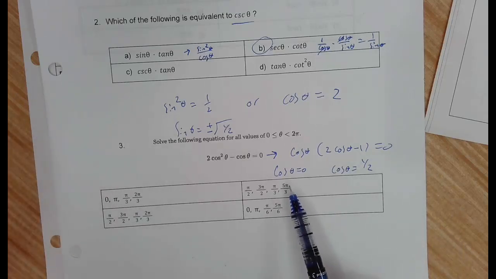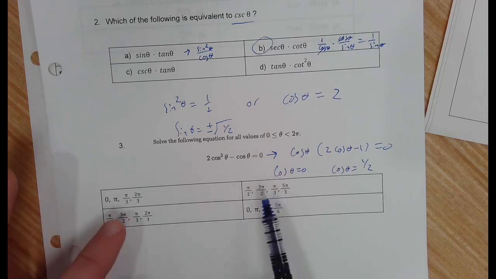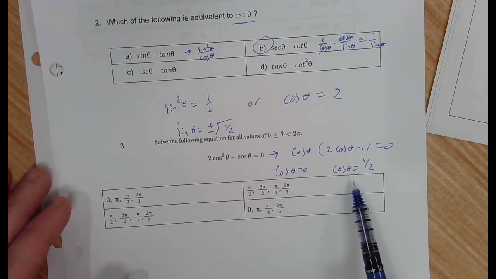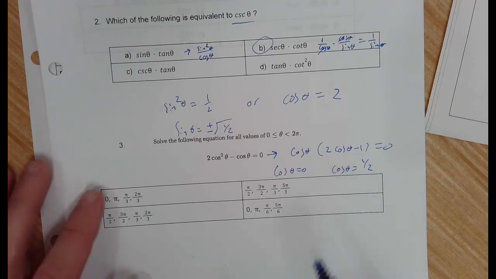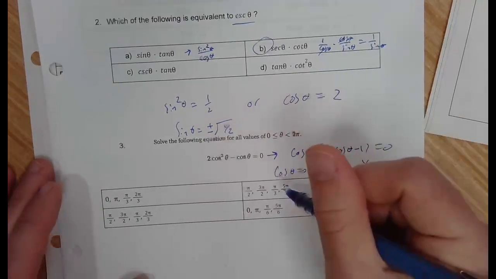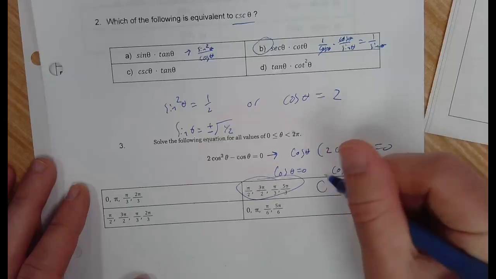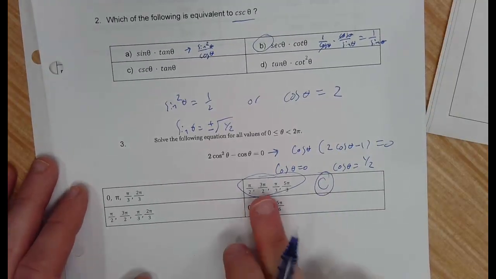So we ask ourselves, okay, well, when is cosine 0? That's at pi over 2 and 3 pi over 2. Okay, so it's between these two right now. Where is cosine 1/2? That's at pi over 3 and 5 pi over 3. So it's got to be this answer here. I know it doesn't have a letter, but that's our answer.